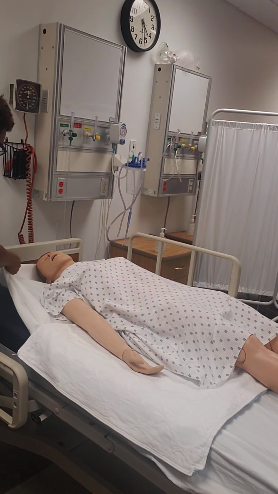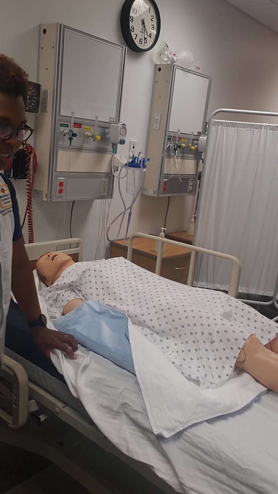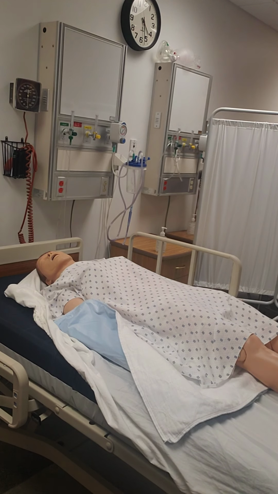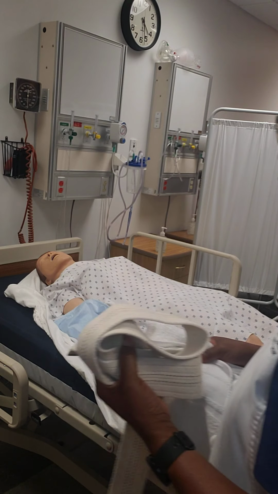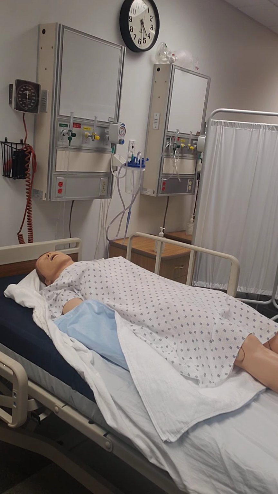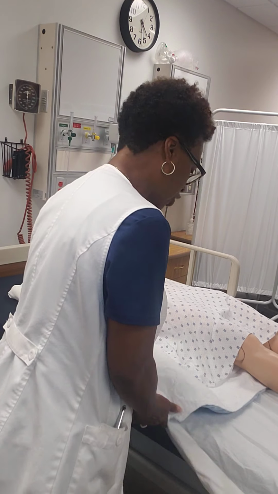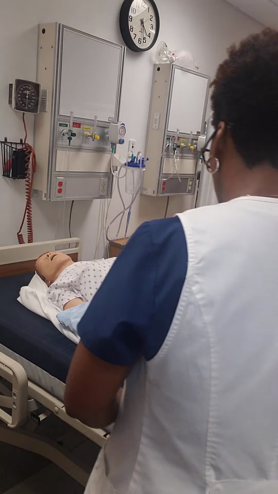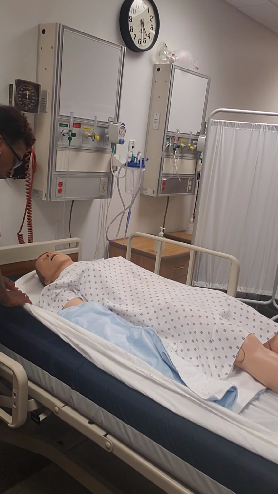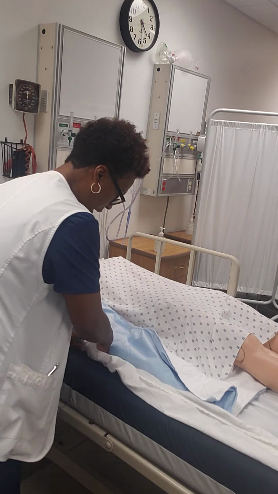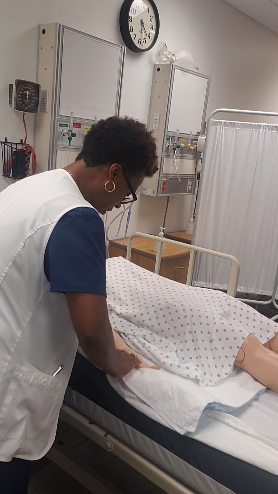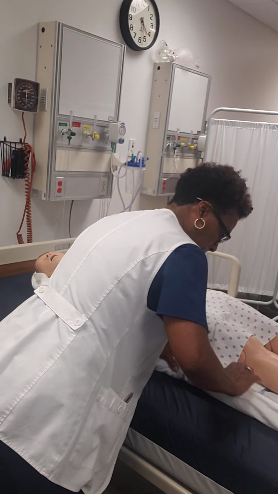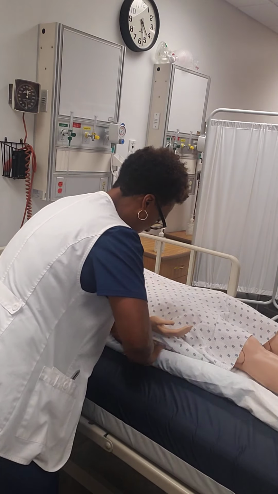So basically, I'm just going to use this sheet. And a log roll is just what it says. You're going to roll up the sheet or the covers underneath that person in a log roll style. Or you can put a bath blanket underneath that person as well. And you're just going to roll it up like a log. Literally, it's just like a log roll. You're rolling it up. You can use the patient's hand to help you too, and you just make it a nice, tight roll with your sheet.